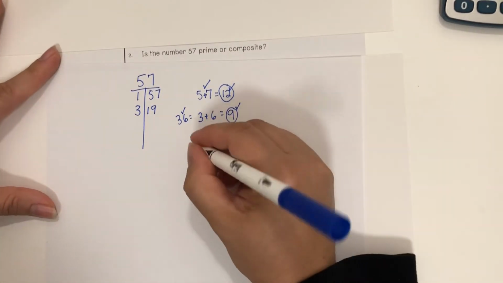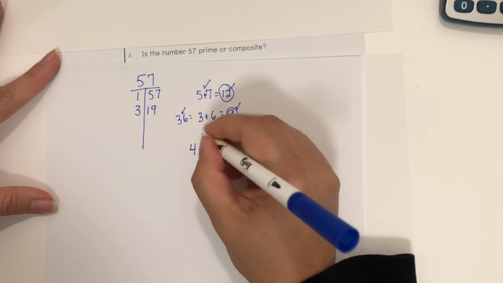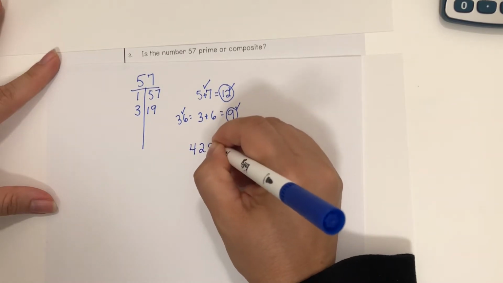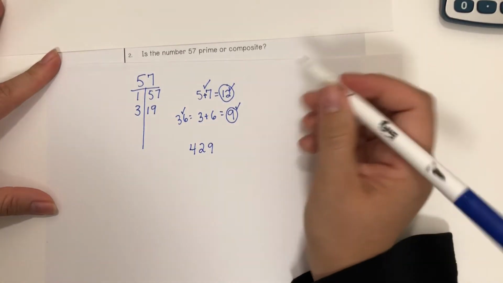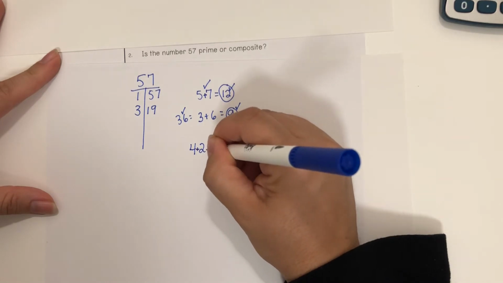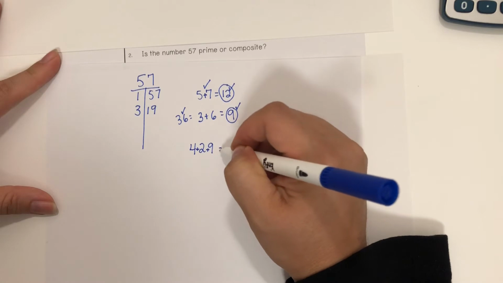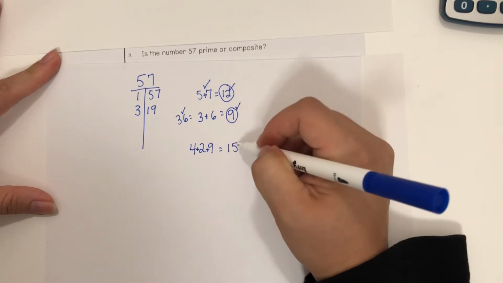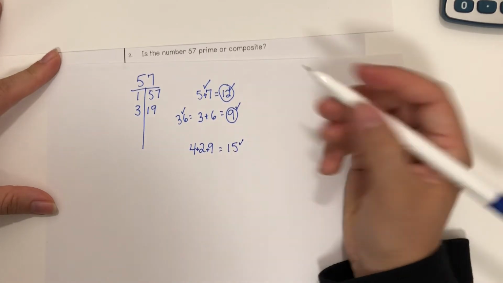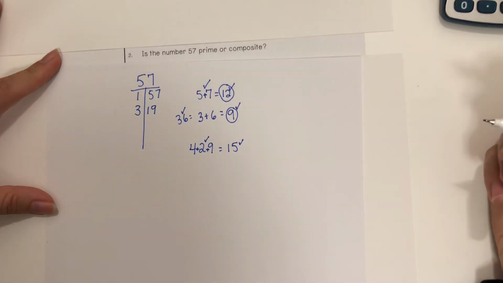If we were to take an even longer number, like 429, we can do the same thing. So we add up the digits in this number. 4 plus 2 is 6, plus 9 is 15. If 15 is evenly divisible by 3, which it is, that means 429 is as well.